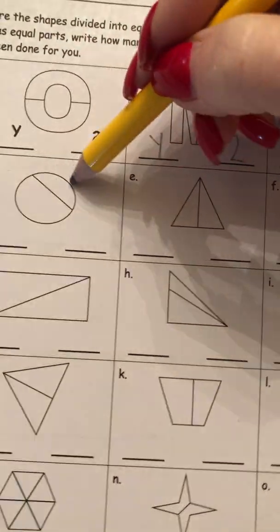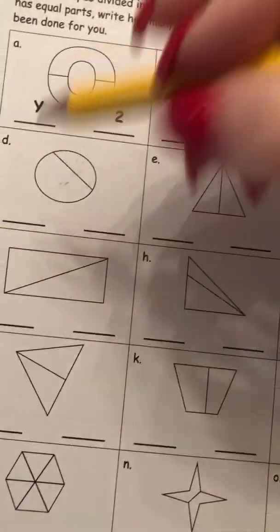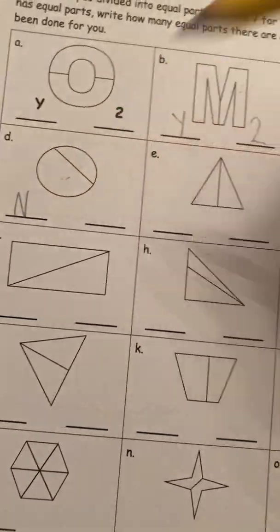This circle, does it look like there's 2 equal parts? Do both sides of that circle look the same? No, okay. Let's turn it over and see if there's anything tricky on the back.